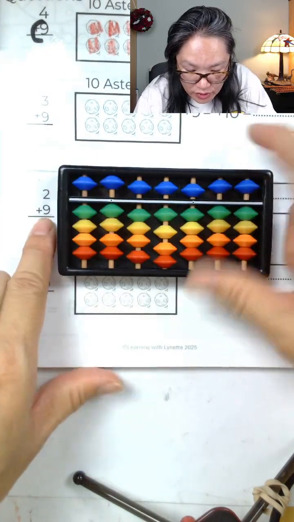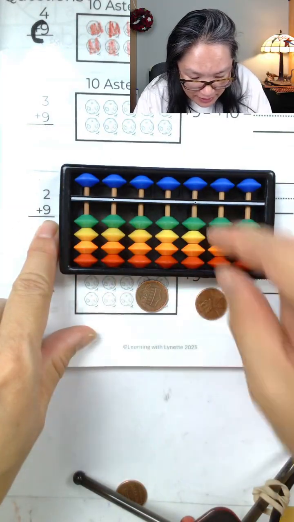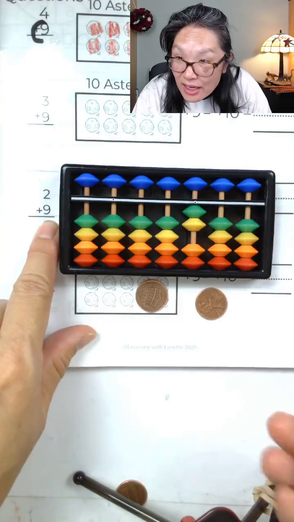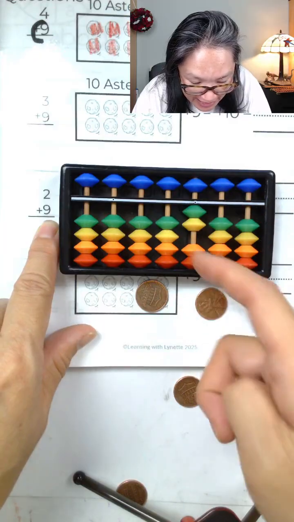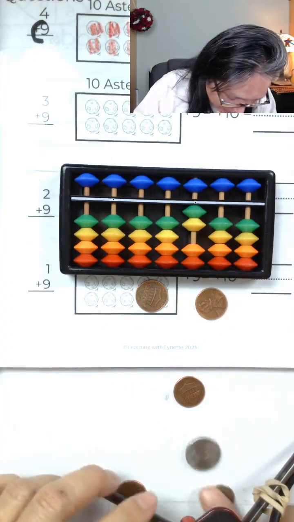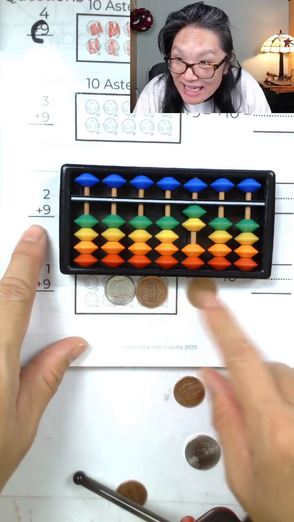So we do 2. Let's do 2. Guess what? I want to add the 9. If I have 2, I want to add the 9. I don't have any more beads to add 9. I only have 7, right? So what do I do? I have 10 cents. Let me give you my 10 cents. But that's too much. What do I do? I take away the 1.